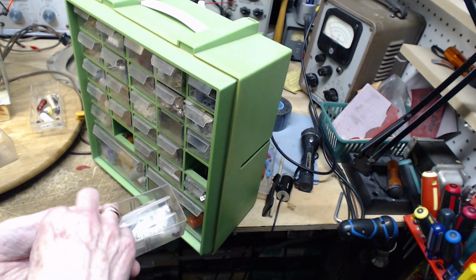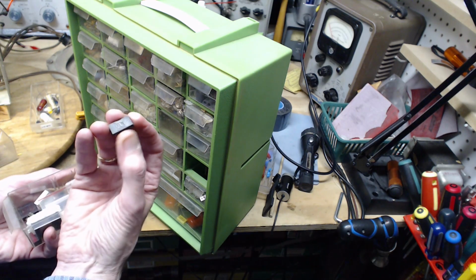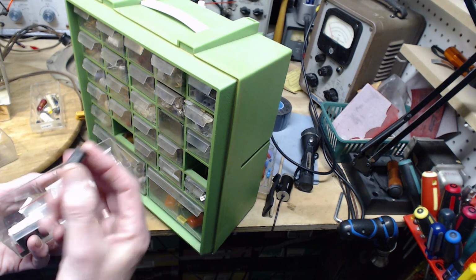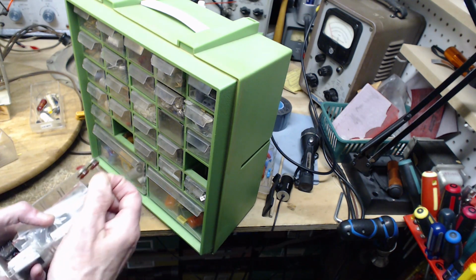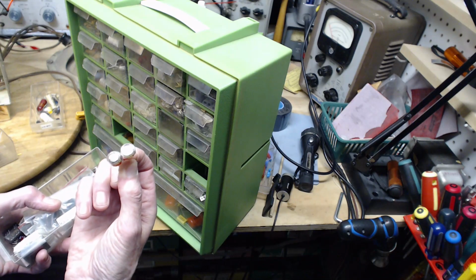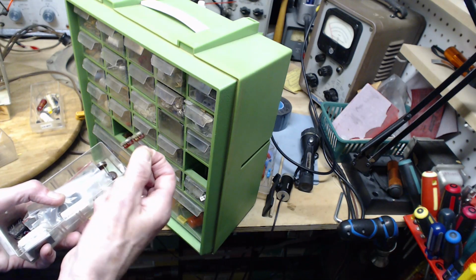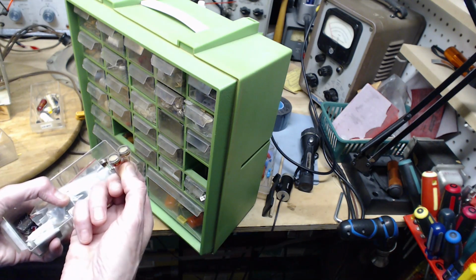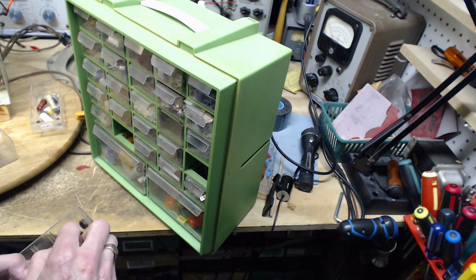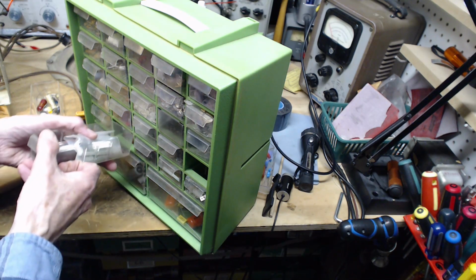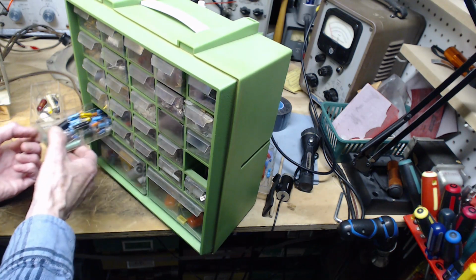Oh, these are little numbers. I've got the numbers. Oh, what are those? Those look like sensors of some sort. Like a light sensor. Not sure what those were.